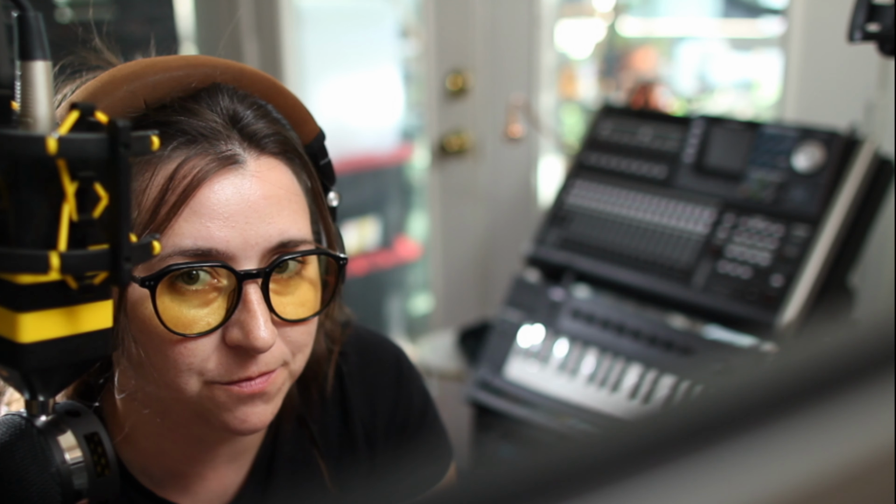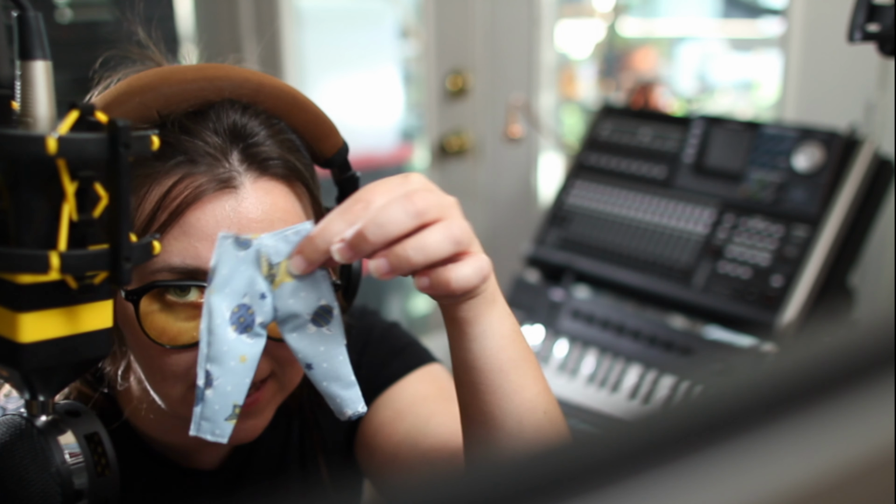Let's make some realistic Foley using Walker2 and Tiny Pants.